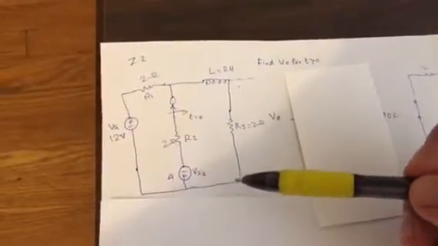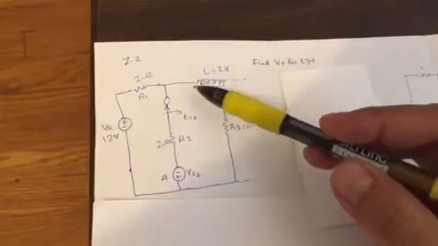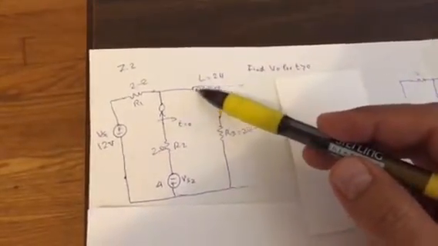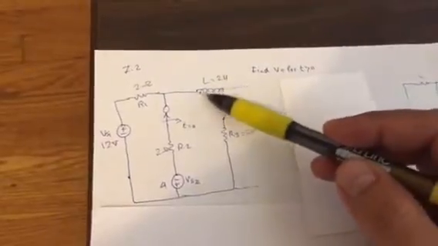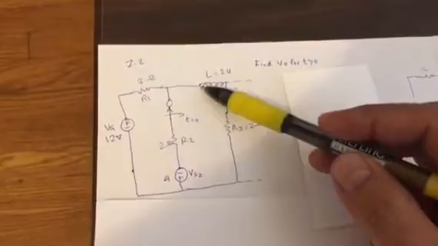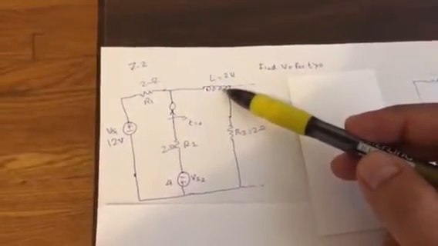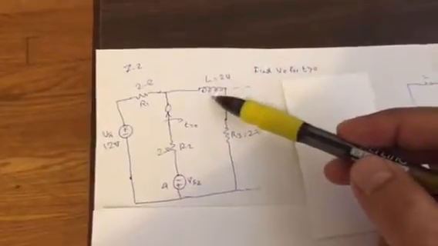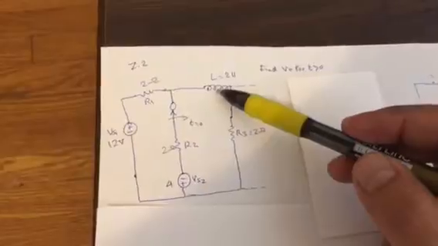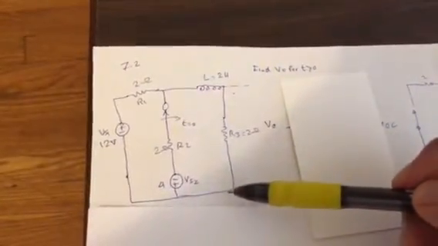Okay, before we start to solve the problem, we need to know at time equals 0 what was the current flowing in this part. And we all know that when we are in a steady state, a solenoid or a coil is considered to be a short circuit.